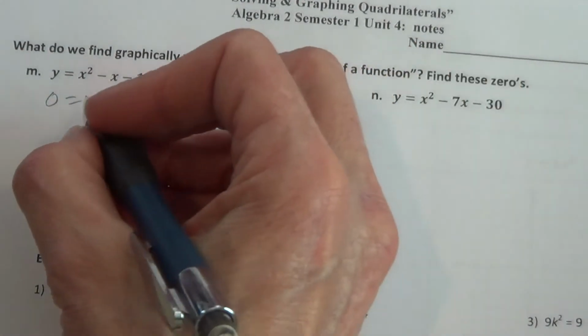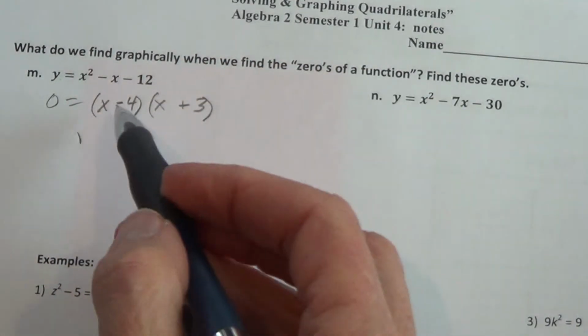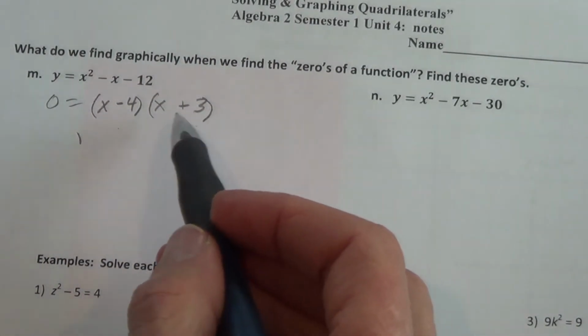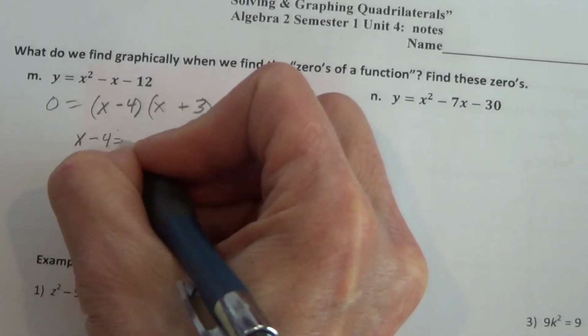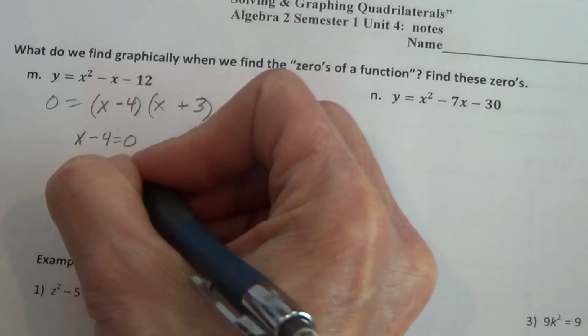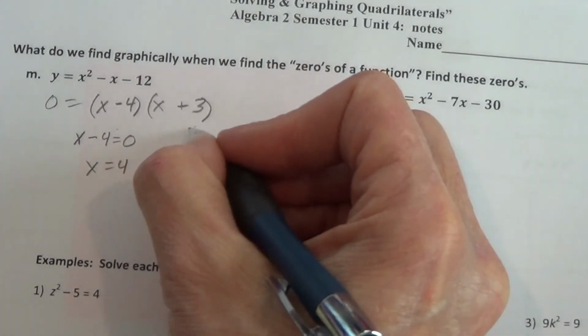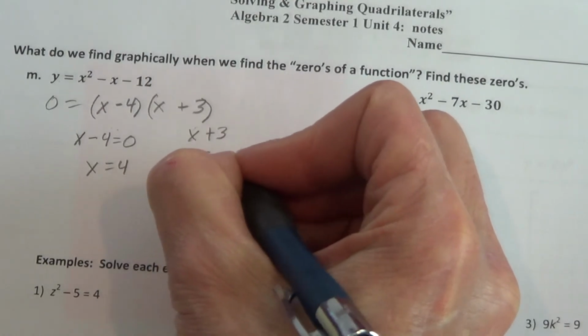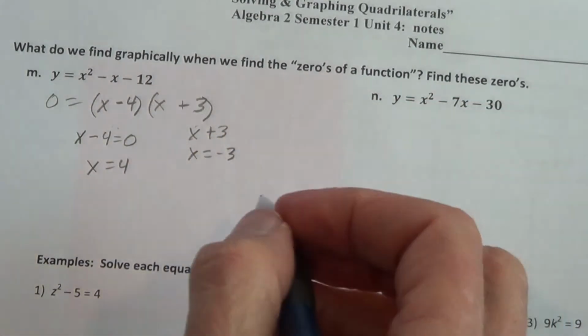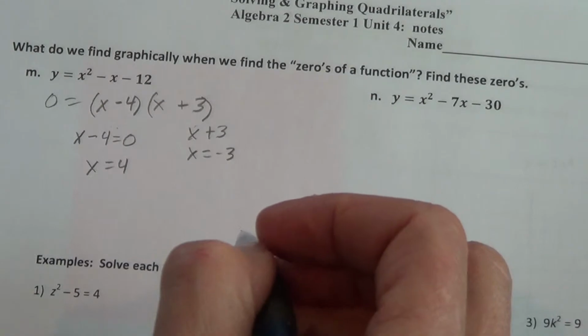What this means is that if you have two numbers multiplied together and they equal 0, one of these needs to be equal to 0. So it's either when x equals 4 or when x equals negative 3.